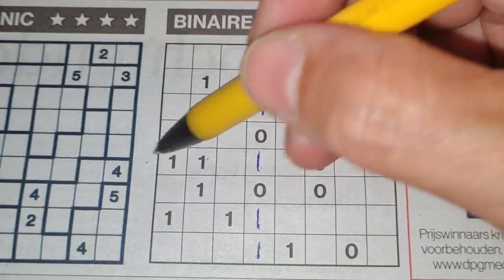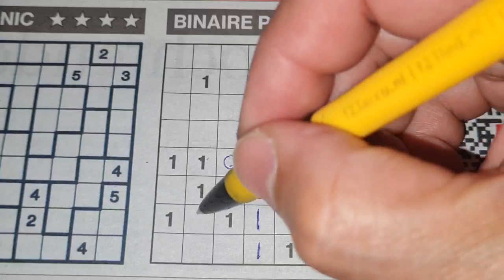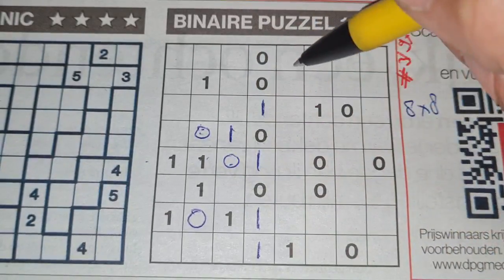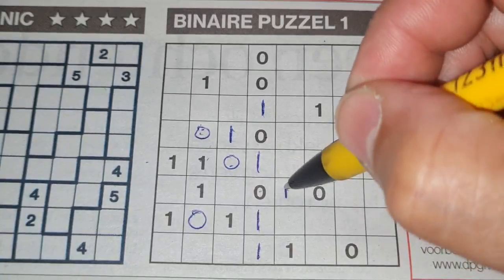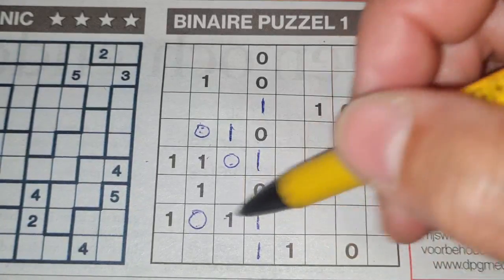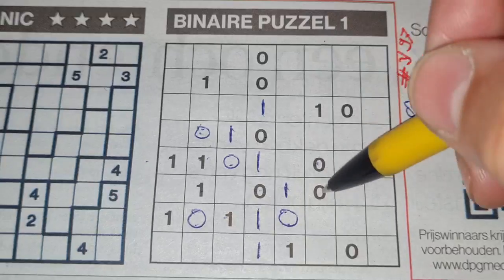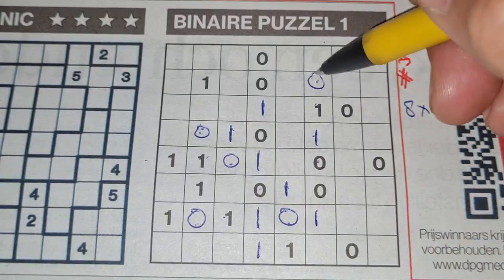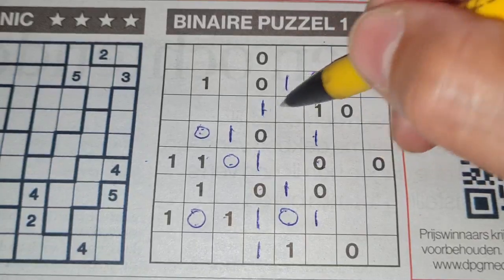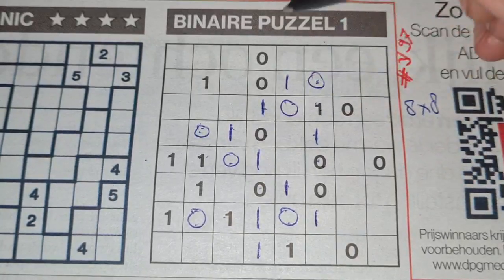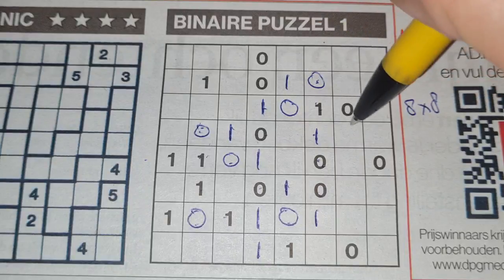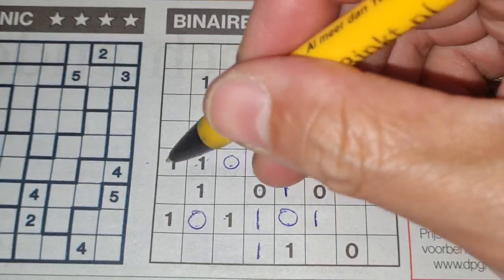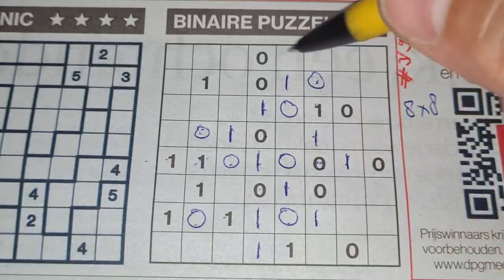Double one, here no, there no. Double one, here no, there no. Between two 0s comes a 1. Between two 0s comes a 1. Double one, here no, there no. Double 0, here 1, there 1. Double one, here no, there no. Between two 0s comes a 1. Between two 1s comes a 0. And then between two 0s comes a 1. Now we have 4 1s, so the rest are 0s.